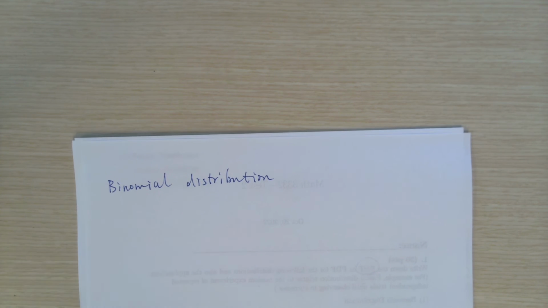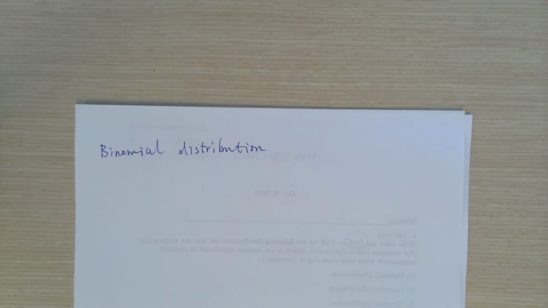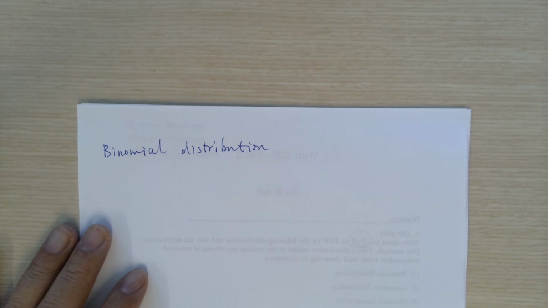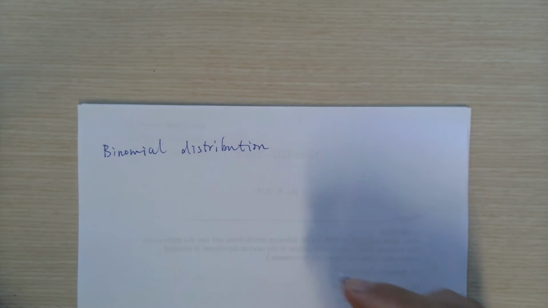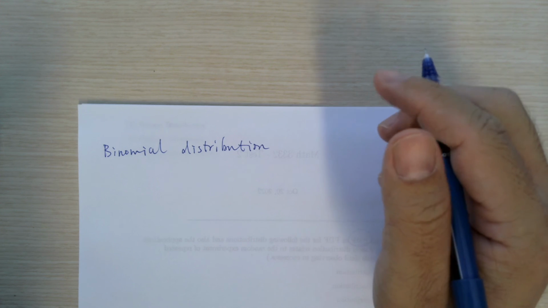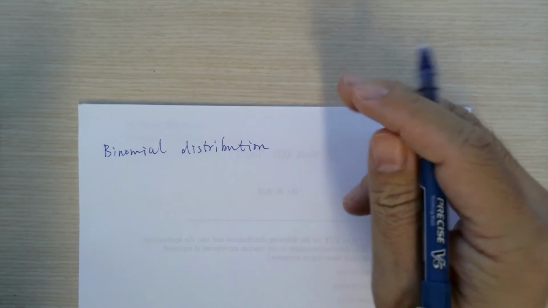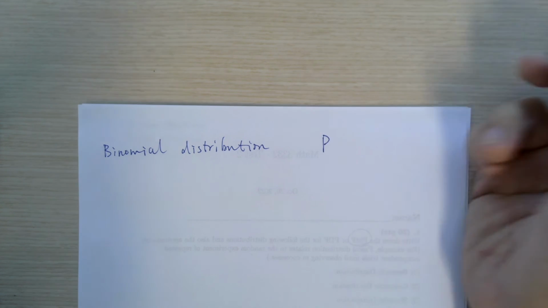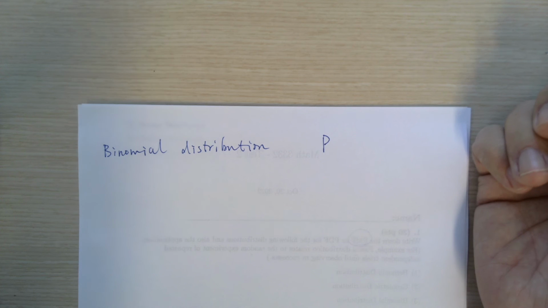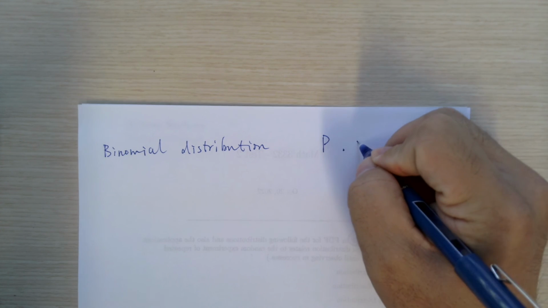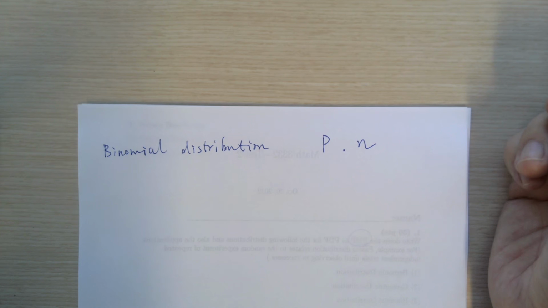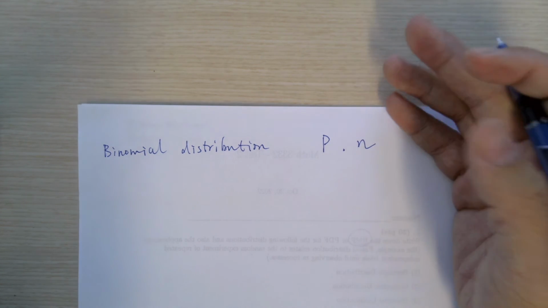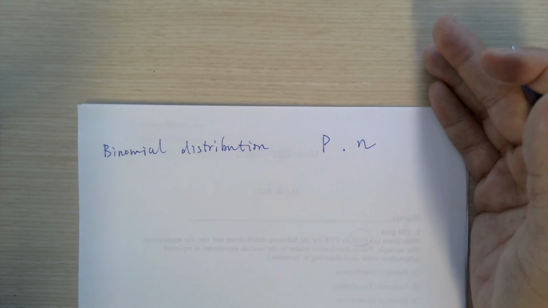The difference is that right now we toss the coin n times. Keep in mind each coin toss is a Bernoulli trial, so we need this probability p, and meanwhile I also need another parameter called n, where I toss this coin n times, or repeat this trial n times.